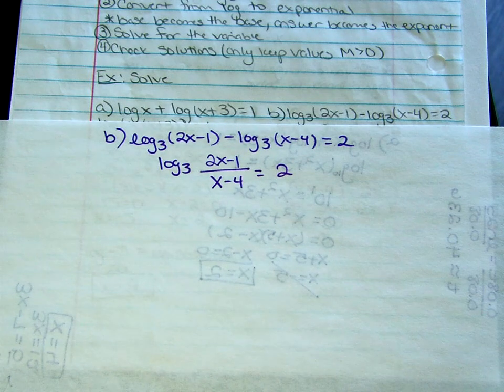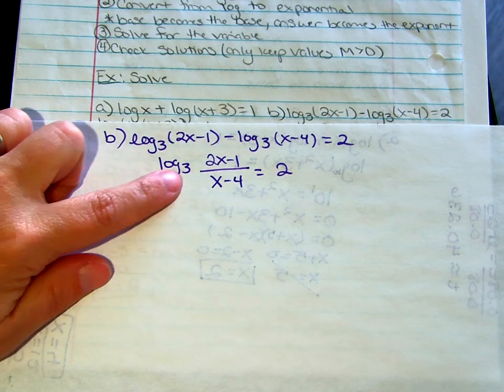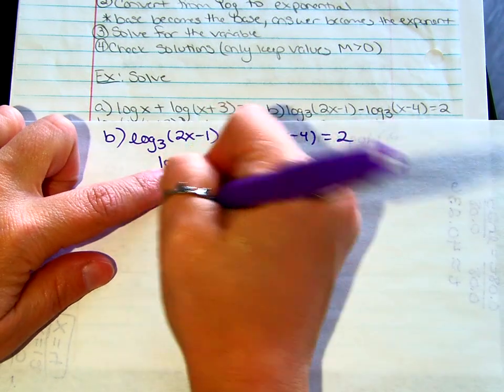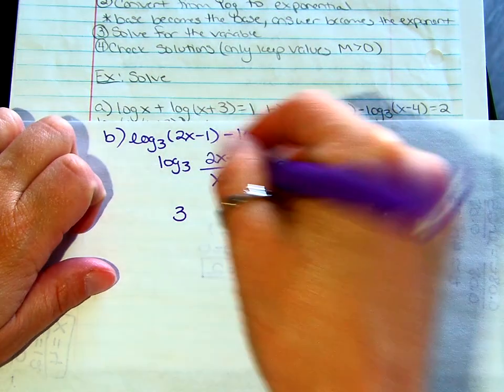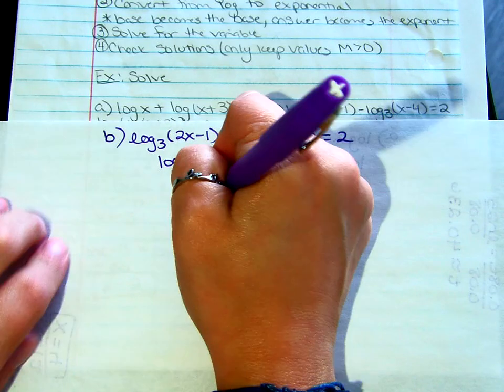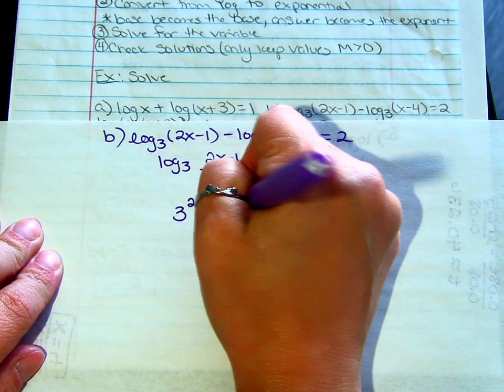So we condense down the left-hand side into a single logarithm, and now I can apply: my base becomes the base, the answer becomes the exponent. The base of my logarithm is 3. So base becomes the base. My answer was 2, so that becomes my new exponent. And we set that equal to 2x minus 1 all over x minus 4.